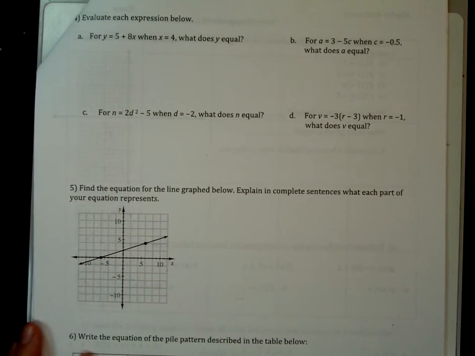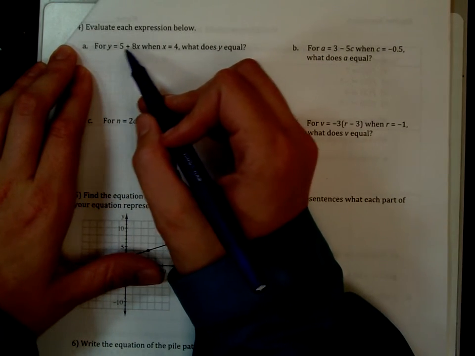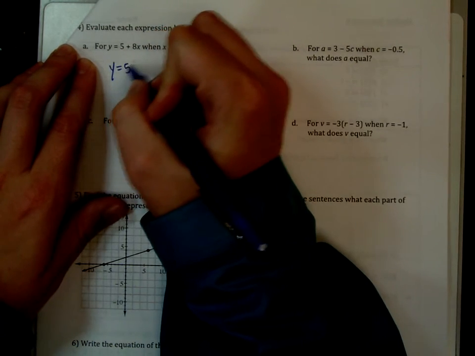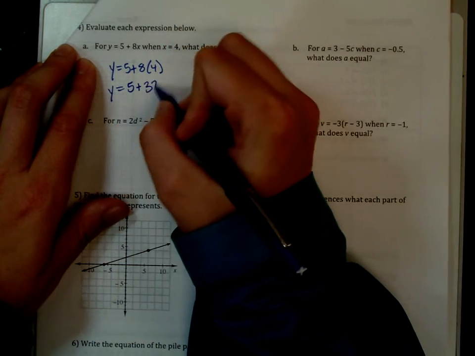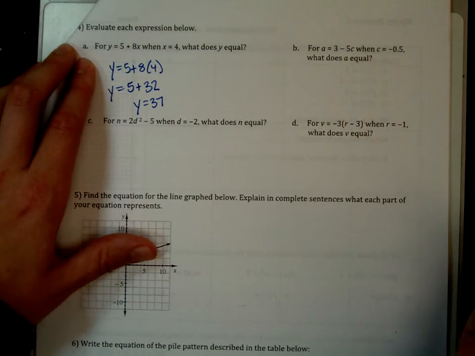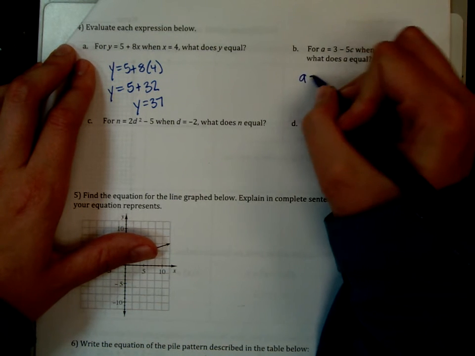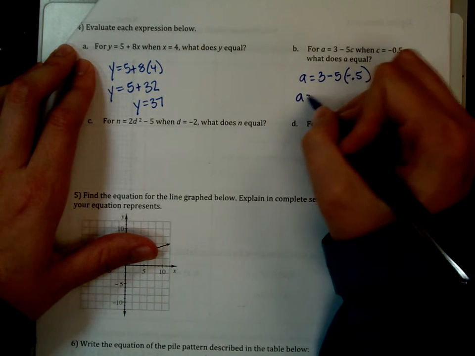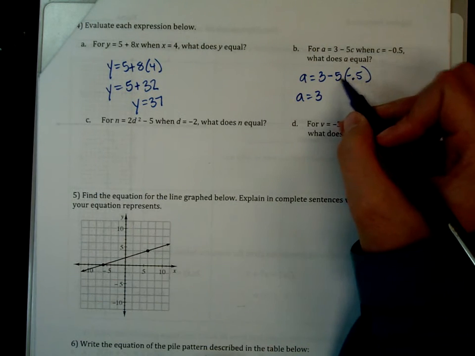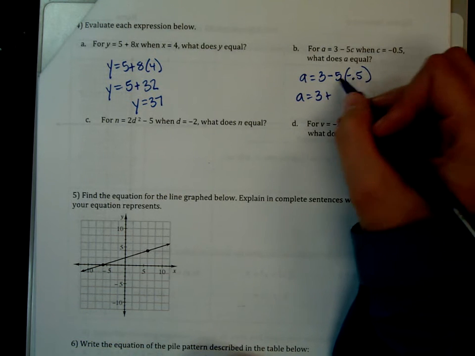Evaluate each expression below. For y equals 5 plus 8x, when x equals 4, what does y equal? So y equals 5 plus 8 times 4. Y equals 5 plus 32, so y equals 37. When c equals -0.5, what does a equal? So we get a equals 3. -5 times -0.5 is positive, negative times negative. And this is saying half of 5, which is 2.5.